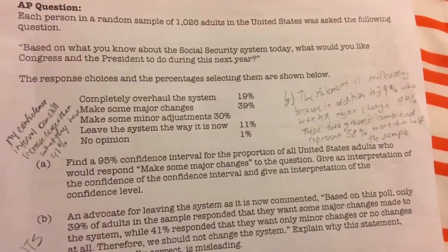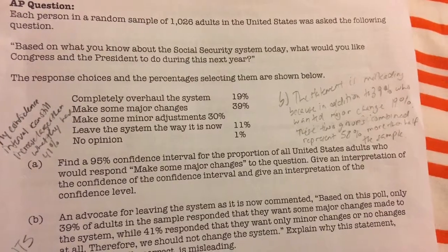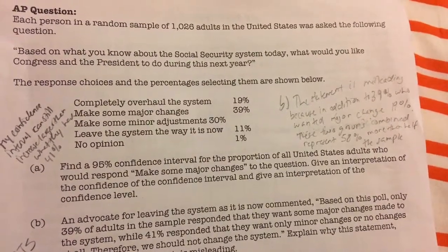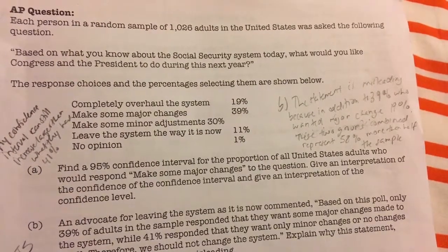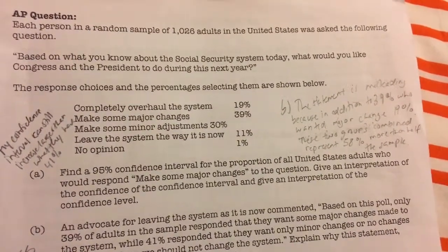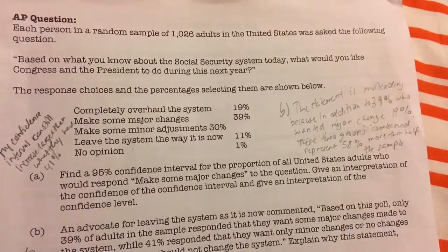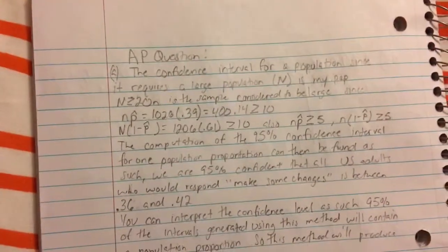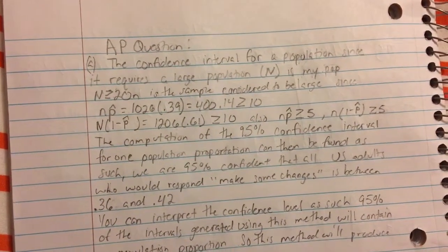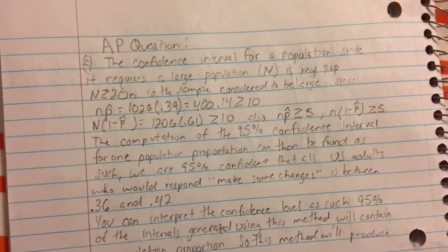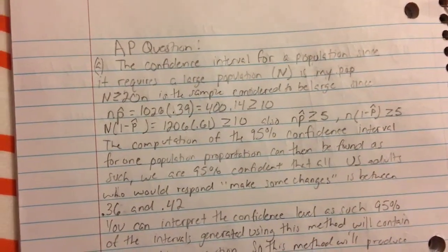So for question A, find a 95% confidence interval for the proportion of all United States adults who would respond, make some major changes to the question, give an interpretation of the confidence interval, and give an interpretation of the confidence level. My response is, the confidence interval for a population proportion requires a large population, where N is my population. So N will be larger than 20 times the sample.